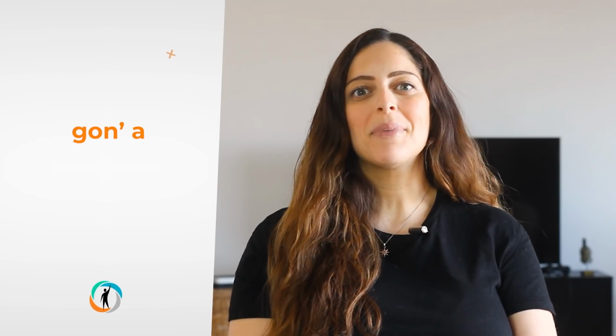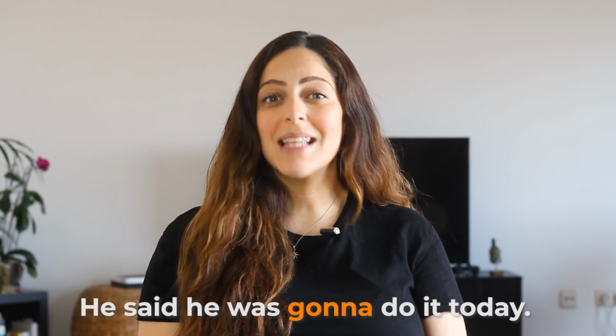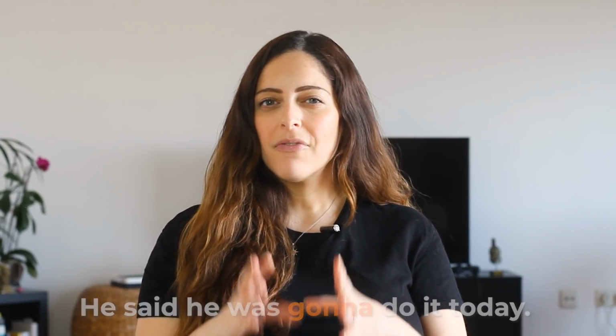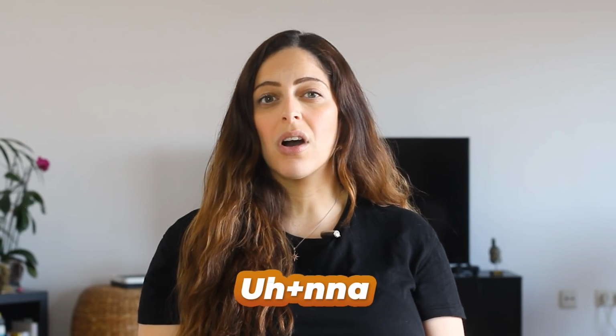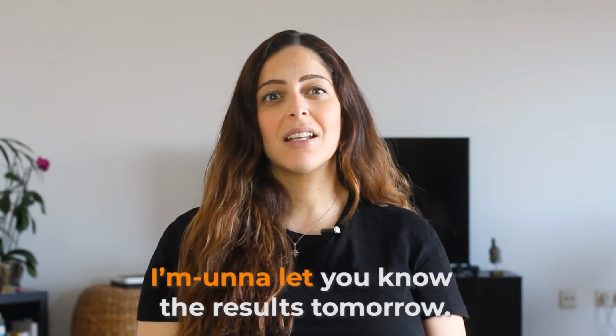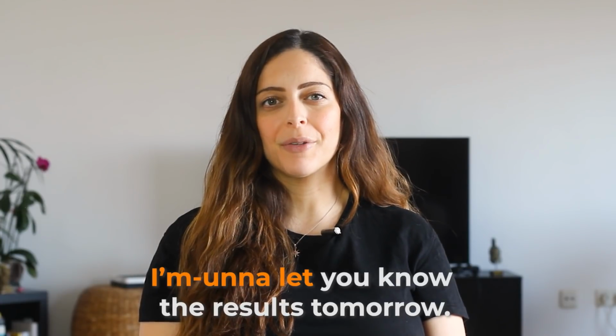This is important to remember as it will apply to other reductions we will see later in the lesson. When a reduction includes the word to, we usually repeat the last consonant of the word before to. So, in this case, going to is reduced to gone plus a, gonna. For example, he said he was gonna do it today. Very often, gonna is further reduced to ana, which means that the G falls away and we only pronounce the schwa a plus na, as in, I'm gonna let you know the results tomorrow.